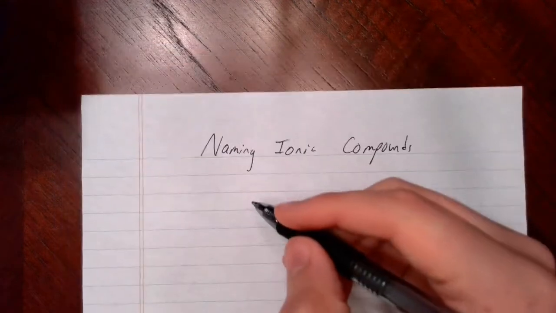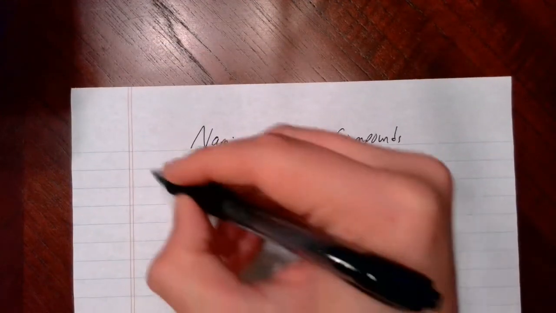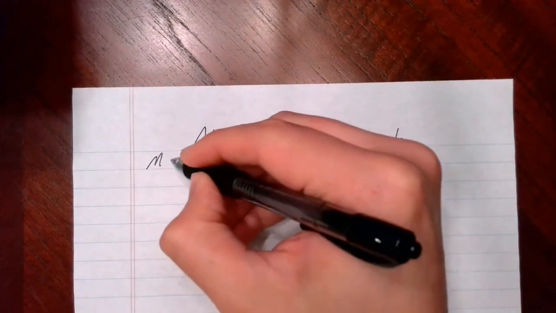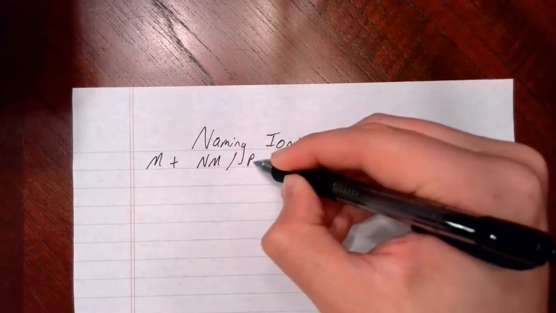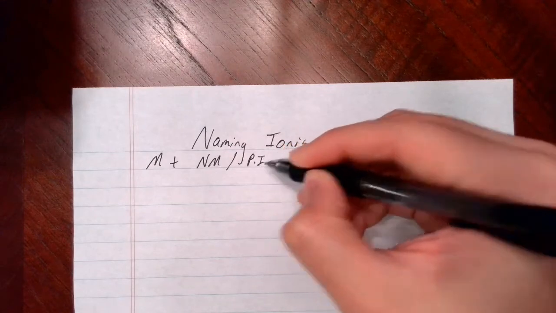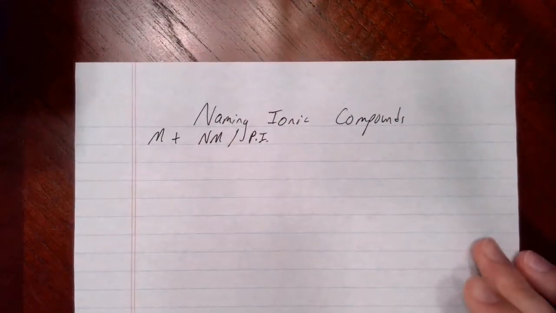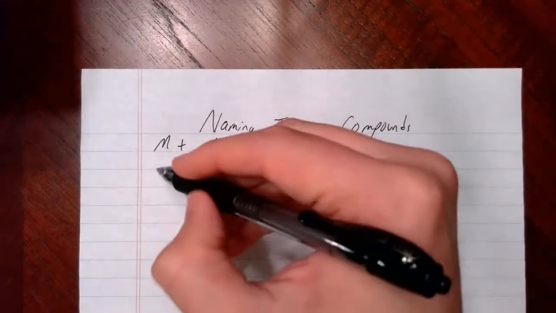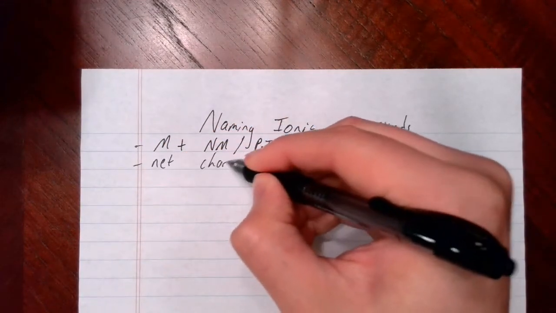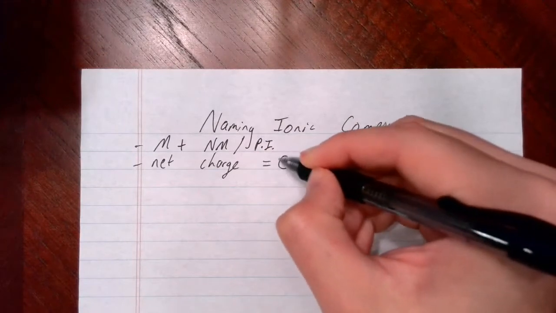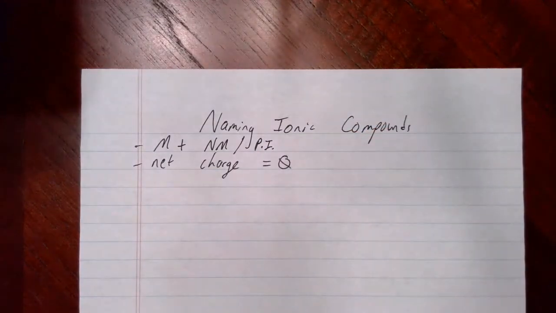But it's important when we have ionic compounds, we always write the metal first. So we'll have the form metal plus nonmetal slash PI for polyatomic ion, that you have memorized. Another thing about ionic compounds, the net charge is always 0. We'll have some positive charges, we'll have some negative charges, but the sum of those charges will always be 0. You always have an overall neutral compound.